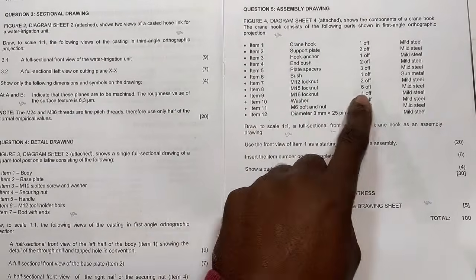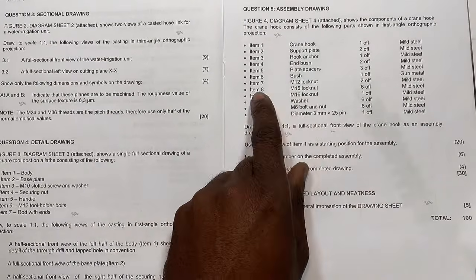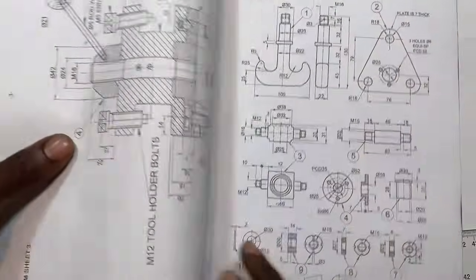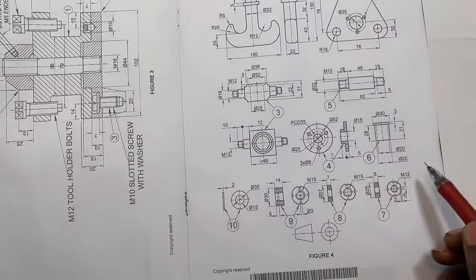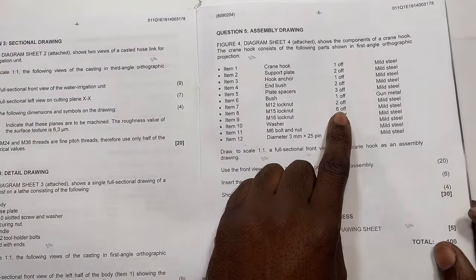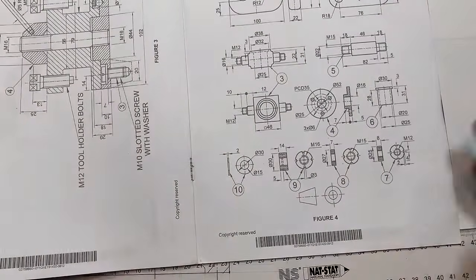So item 9, draw it once. So item 8, which is the M15 lock nut, how many times? They said 6 times, imagine. Okay, that's quite interesting.